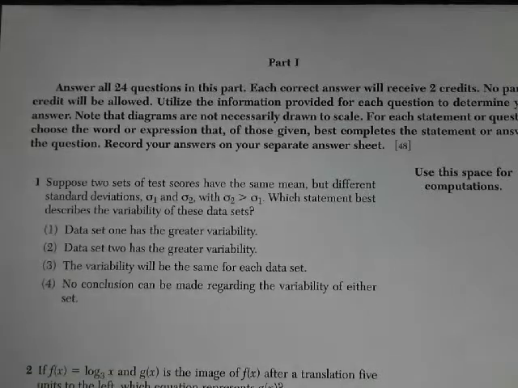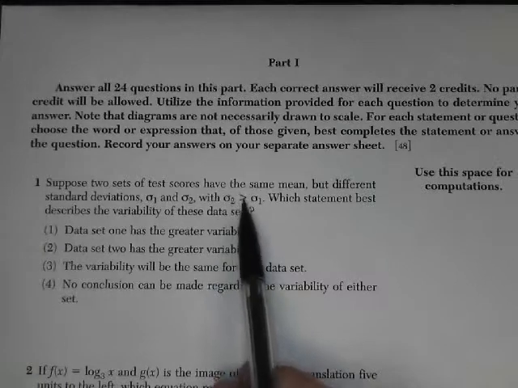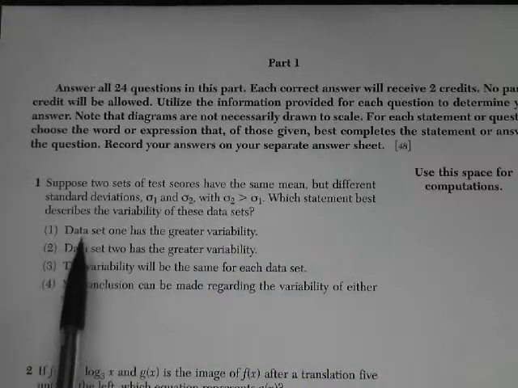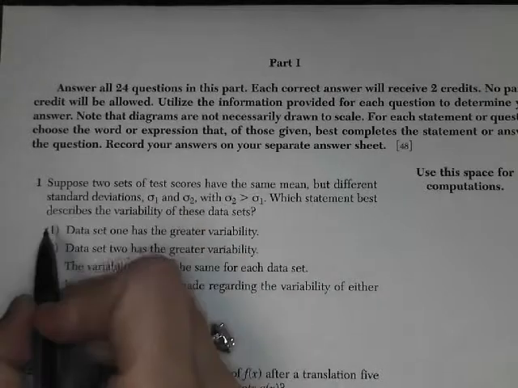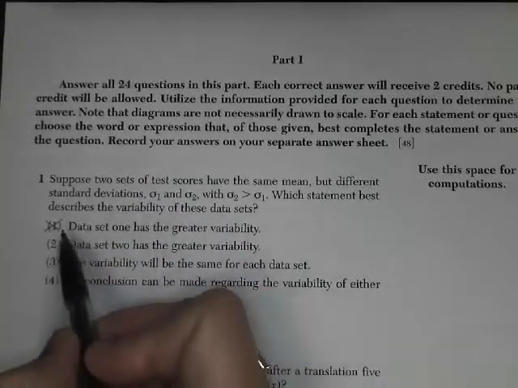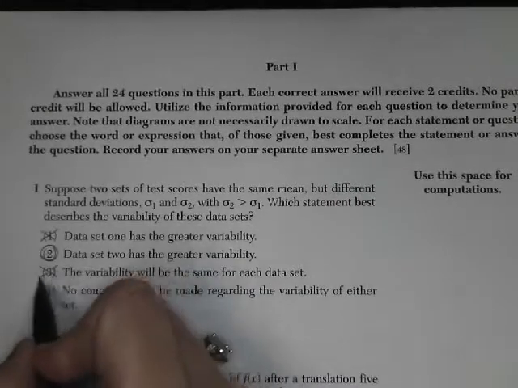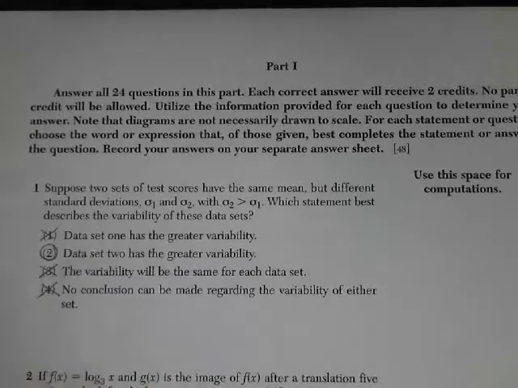Suppose two sets of test scores have the same mean, but different standard deviations, and the second standard deviation is bigger than the first. Right away, my first thought is the introductory day of standard deviation. The bigger the standard deviation, the bigger the variability, the more inconsistent. So if the second set has a bigger standard deviation, then saying data set 1 has the greater variability would be false. Data set 2 is the one with greater variability. That's just understanding the concept of standard deviation. The data sets are not the same variability, and certainly it's not that no conclusion can be made.